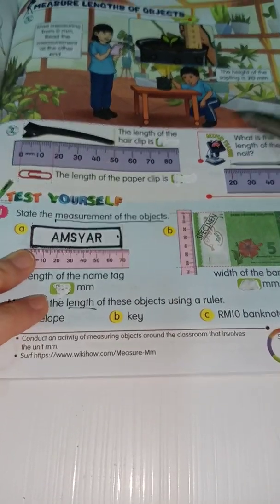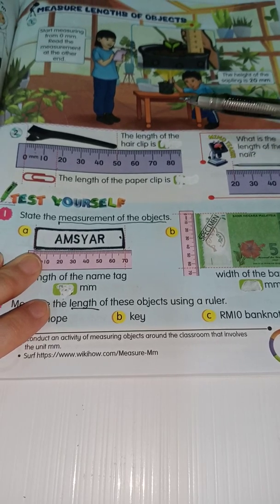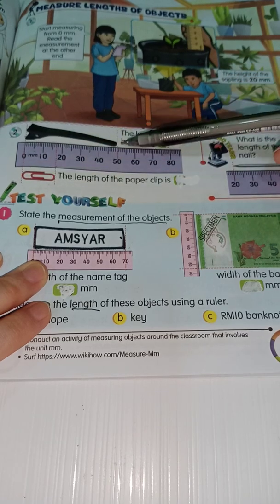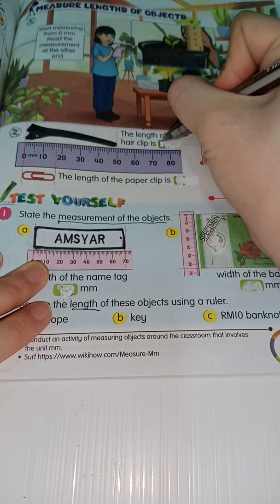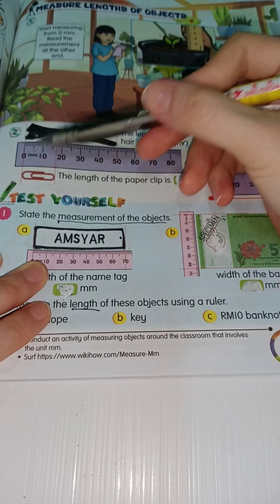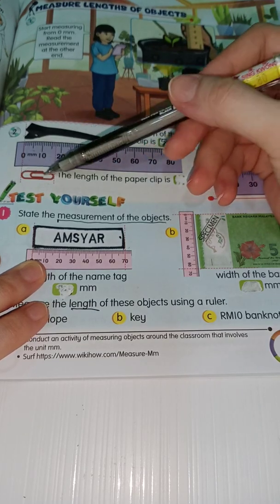Okay, the length, this one. The length of the hair clip is, okay, start measuring from 0 and then the end part is 50. So your answer is 50 mm. Why mm? Because the unit of length is mm here. Okay, how about the paper clip?